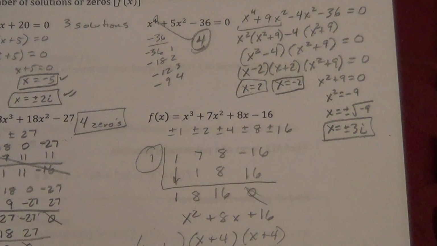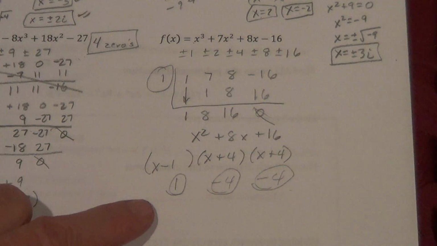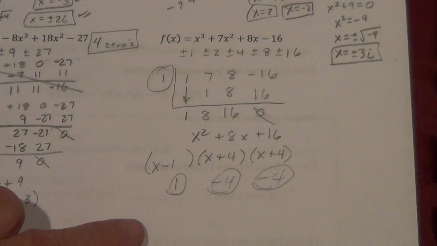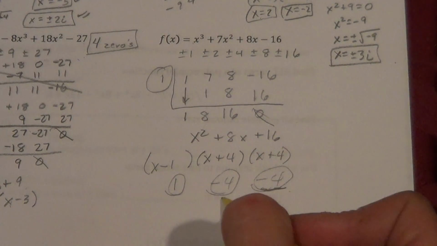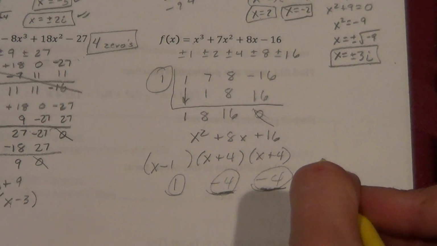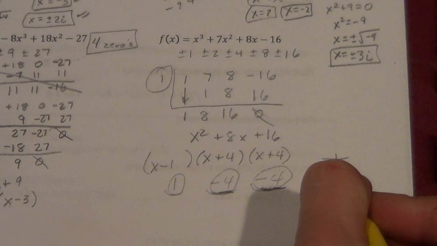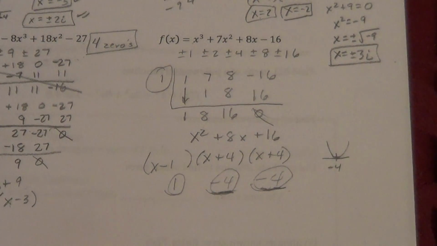Now you might say, well, how can the graph be crossing at negative 4 twice? Here's what's happened. If you end up with an even number of zeros, that means that graph is coming to negative 4 and just touching it, just going tangent.